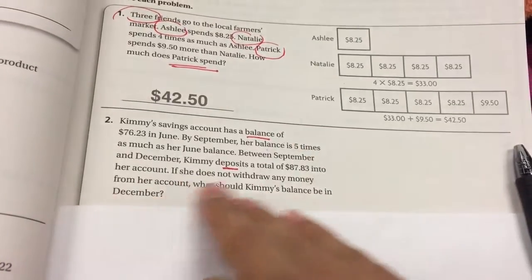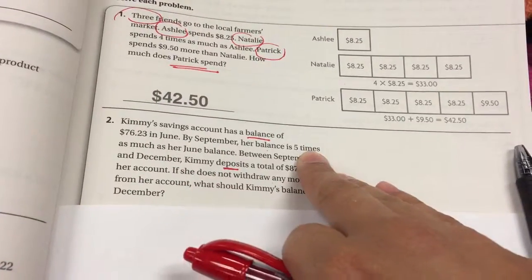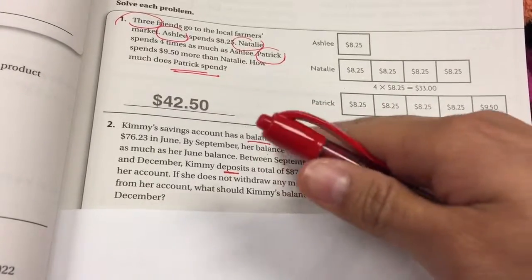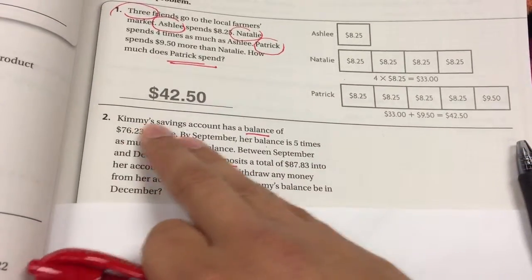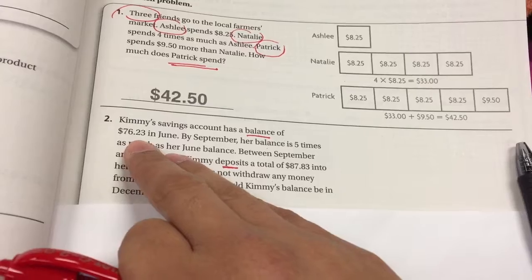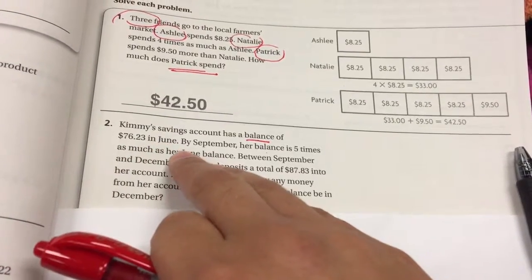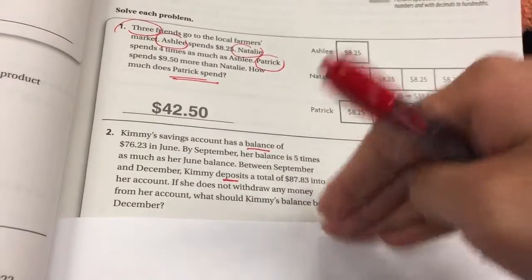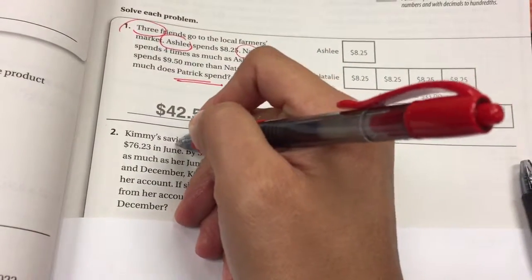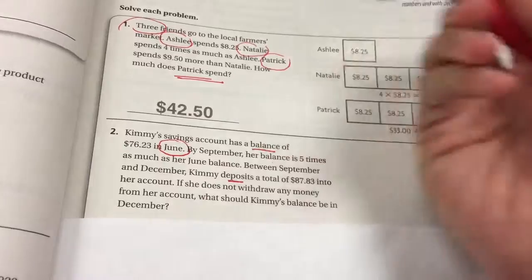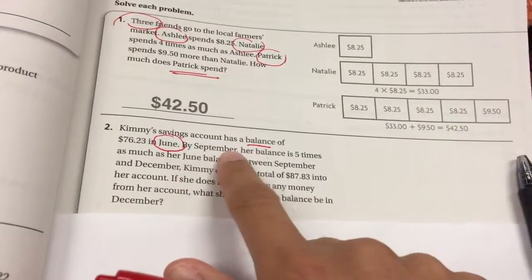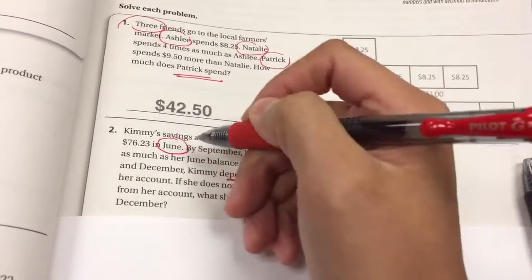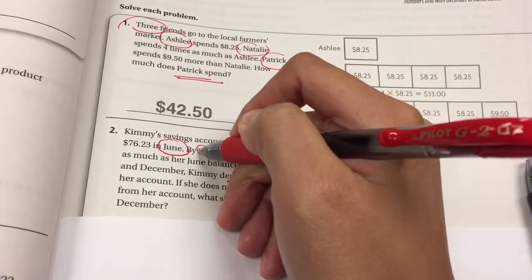For this one, we're going to be focusing on the months. And so I'm going to reread this, circling the important months. Kimmy's savings account has a balance of $76.23 in June. Just like we circled the 3 friends' names for your 3 categories, I'm going to find June as one of our checkpoints. By September, her balance is 5 times as much as her June balance. So we have June, and now we have September.